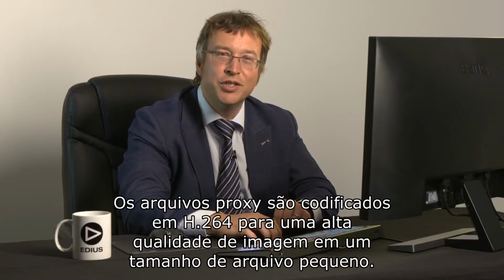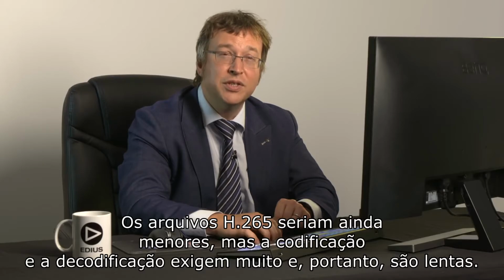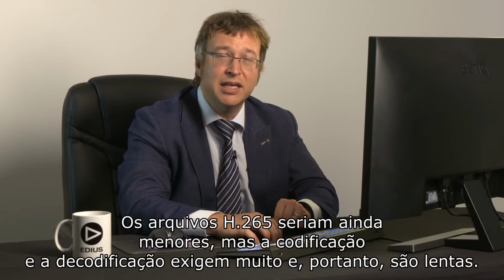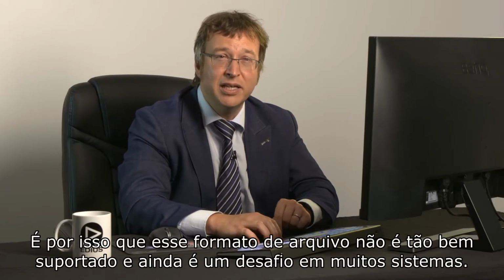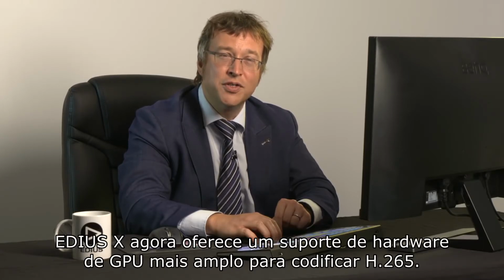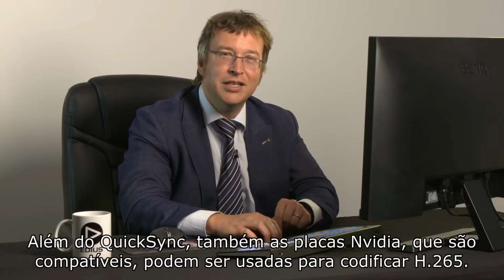Proxy files are encoded in H.264 for a high picture quality at a small file size. H.265 files would even be smaller, but encoding and decoding is very demanding and therefore slow. That's why this file format is not so well supported and still challenging on many systems. EDIUS 10 now offers a broader GPU hardware support to encode H.265. In addition to QuickSync, also NVIDIA cards which are compatible can be used to encode H.265.